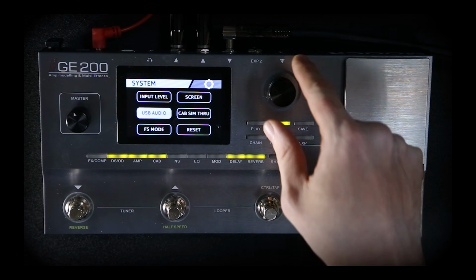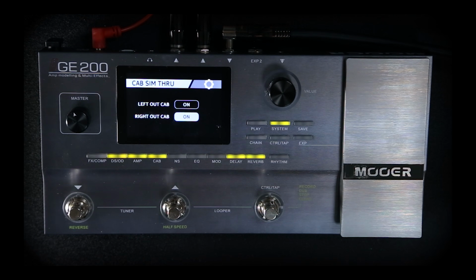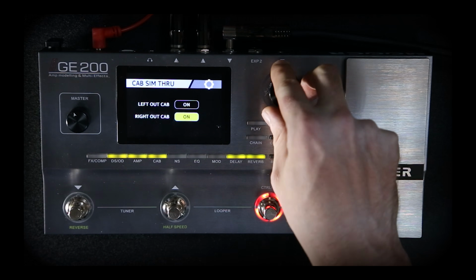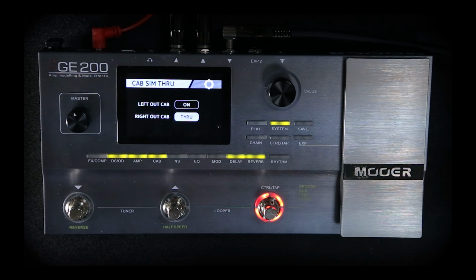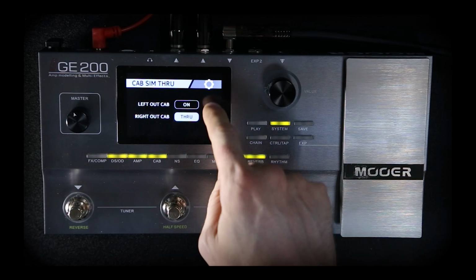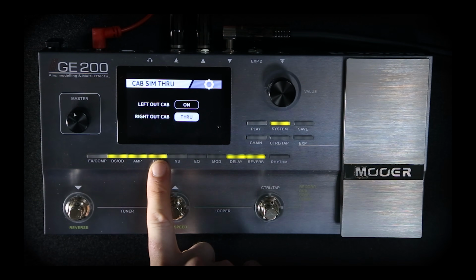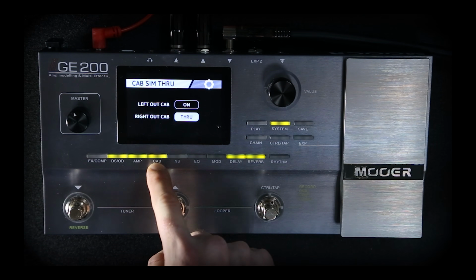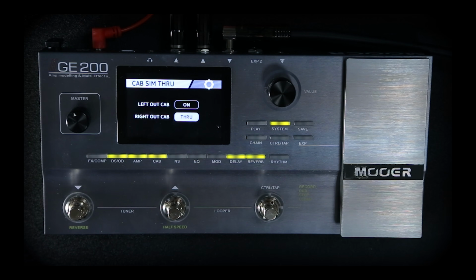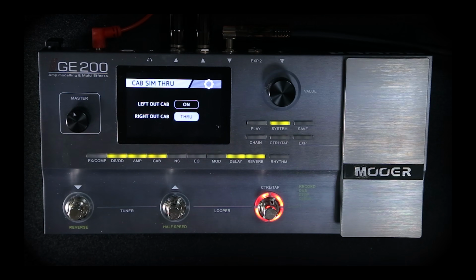Going back to the system again, you've got cab sim through. This is a very cool feature. You can set up the cab simulator to only be active on one side. So for example, if I put the left cab on and right out, if I have the cab simulator switched on, it will only work on the left side. This is very useful if you're using the GE200 live and you want to send one output to your onstage amplifier and the other output direct to the PA system. You can do that and set it up very, very quickly in here.